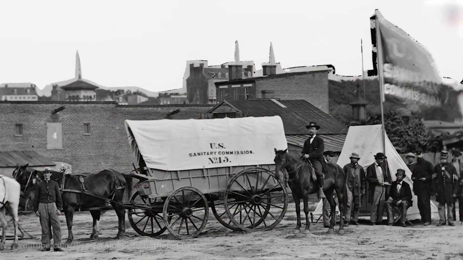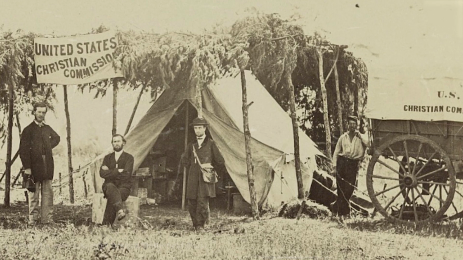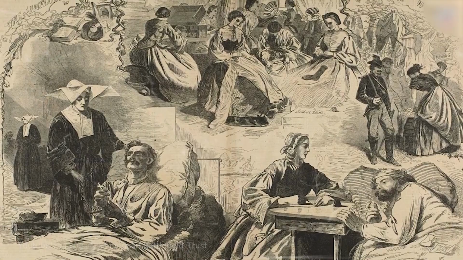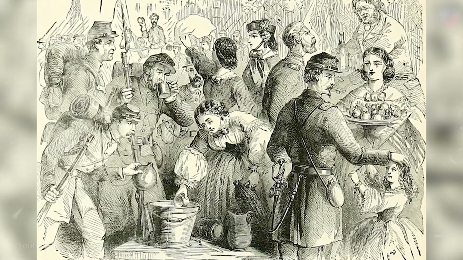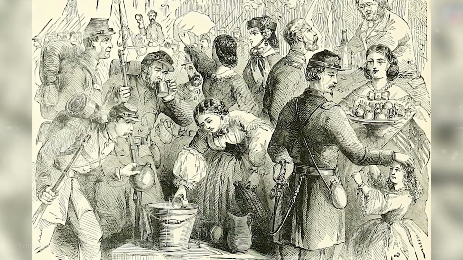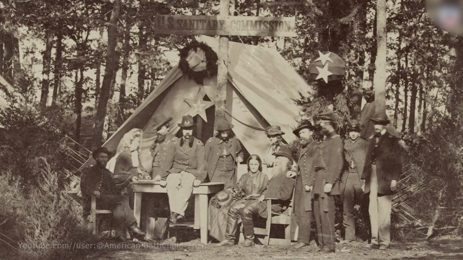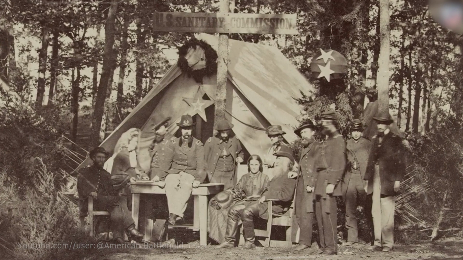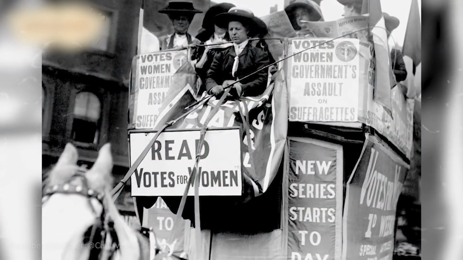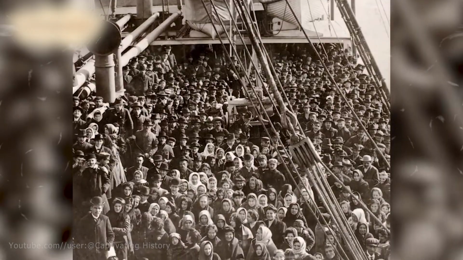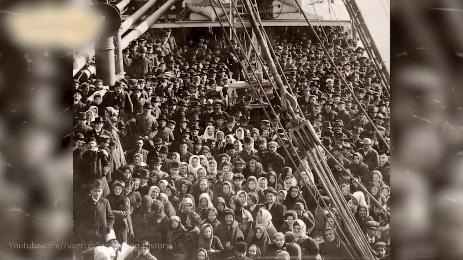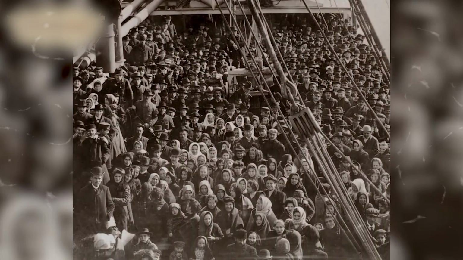Organizations such as the United States Sanitary Commission and the United States Christian Commission were formed to provide aid to soldiers and their families, and civilians contributed funds, supplies, and time to these efforts. The home front also saw significant social and cultural changes, particularly in the North. The war provided opportunities for women to become more involved in public life, and the need for new workers led to the growth of industries and the expansion of cities.